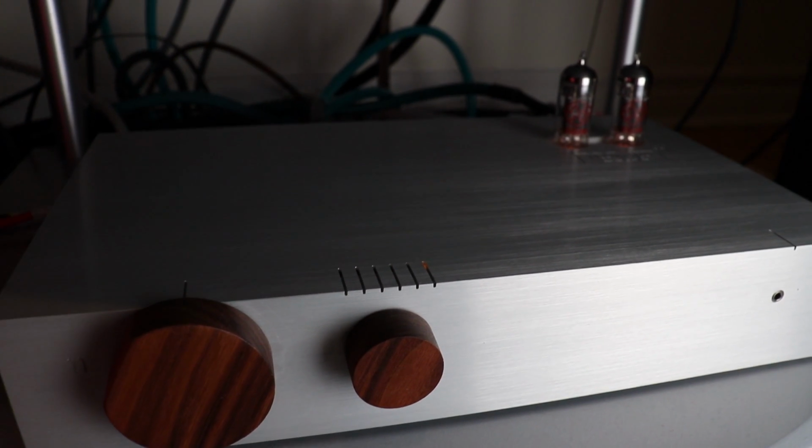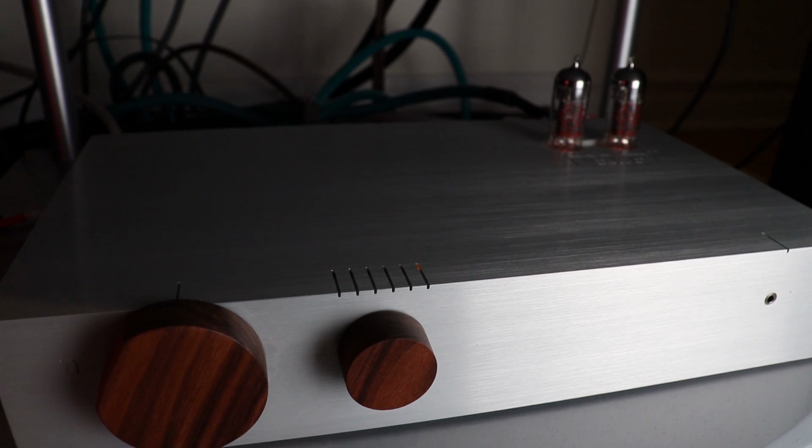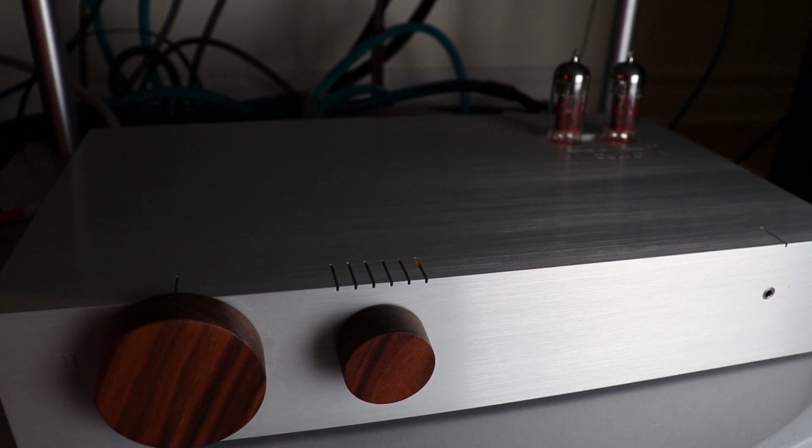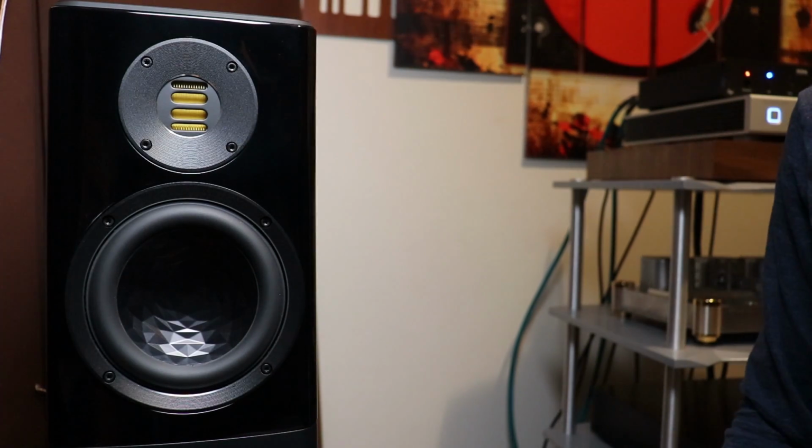Anyways, that's running into a Billy amp down here, which is a tube integrated amplifier that will be reviewed shortly. It's a great piece of gear. And that's running these Dali Vela speakers that just came in for review. So far, it has been sounding really incredible.